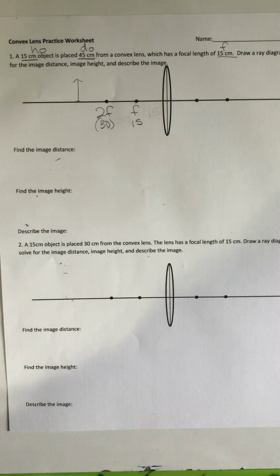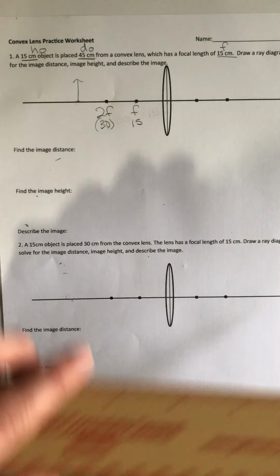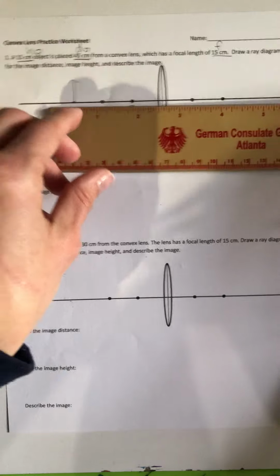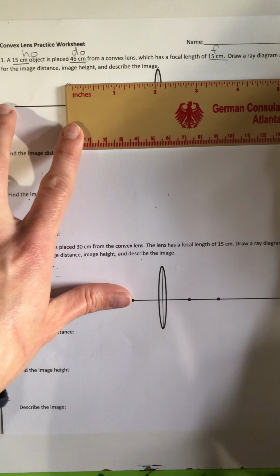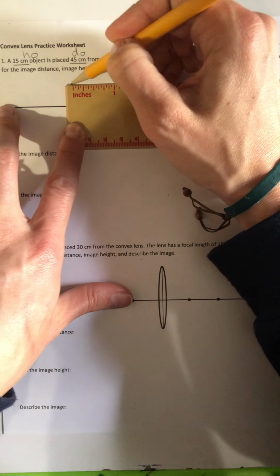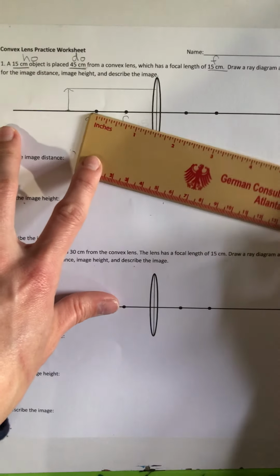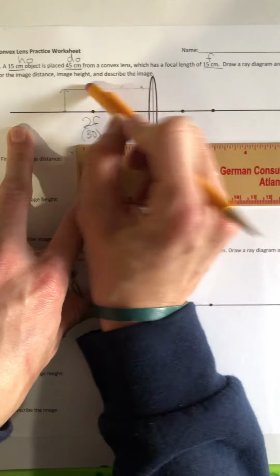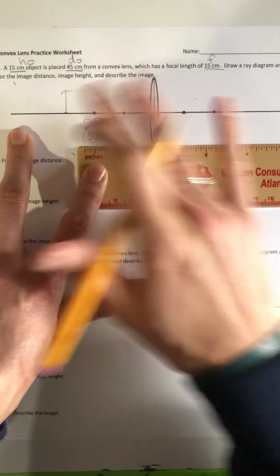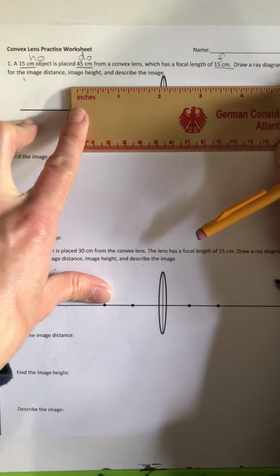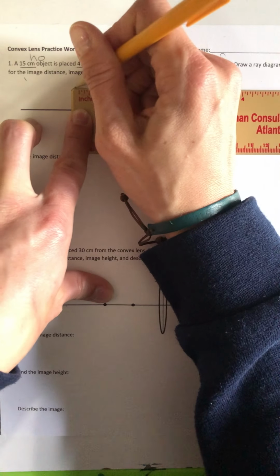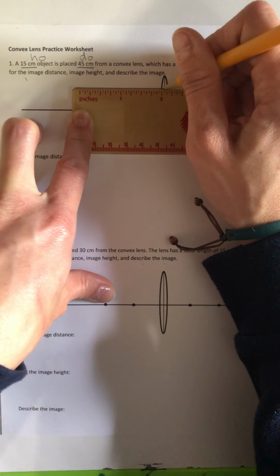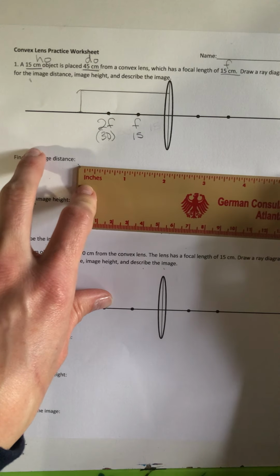Okay, now I'm going to draw my ray diagram. So remember the phrase parallel through F and through F parallel. So I'm going to start from the top of my object and go parallel, and then I'm going to do that a little bit better because it looks like it's slanting up just a little bit. I'm going to go back and retrace that to look a little better because the precision is key on these. Okay, I like that better.